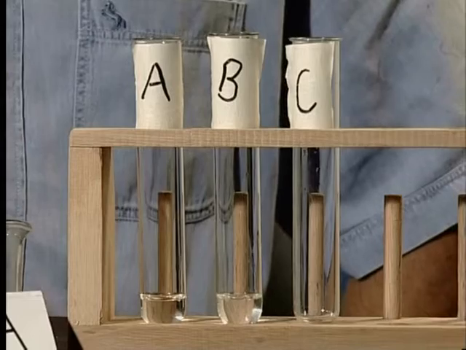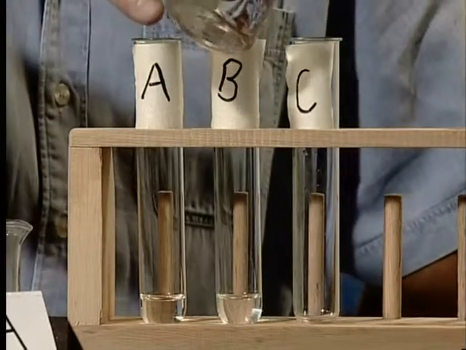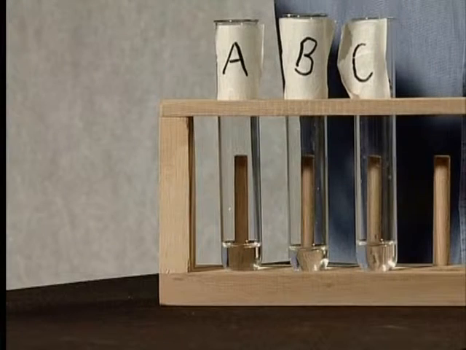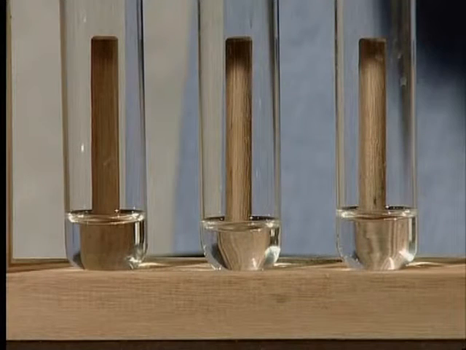We will use small amounts of these solutions to test for the different anions. For each test, we must use clean, dry test tubes and label them A, B, and C. You will notice that all the solutions are colorless. If the test tubes are not labeled, we could easily become confused about which solution we are testing.